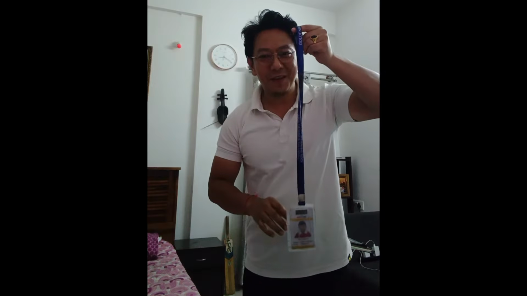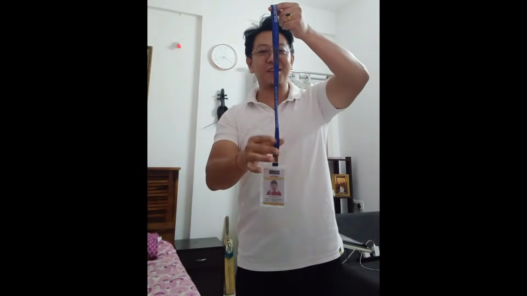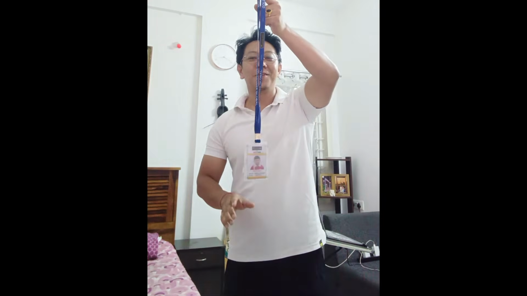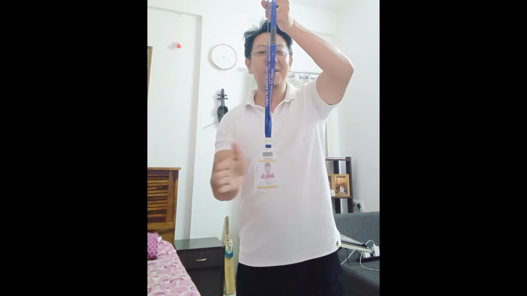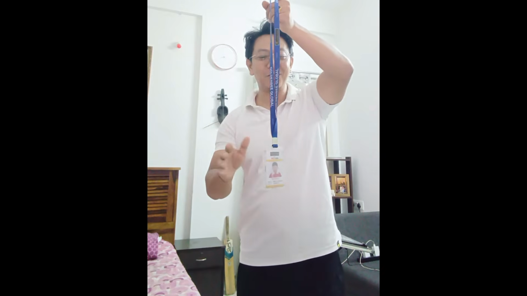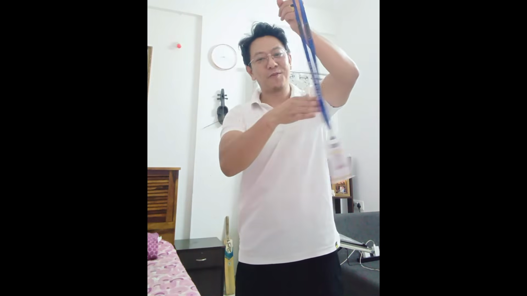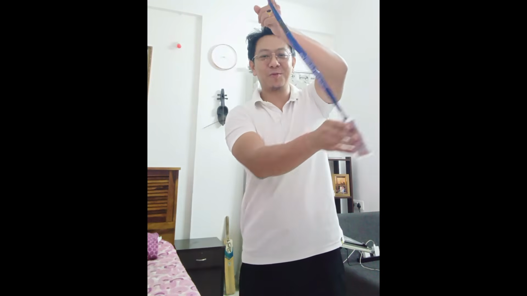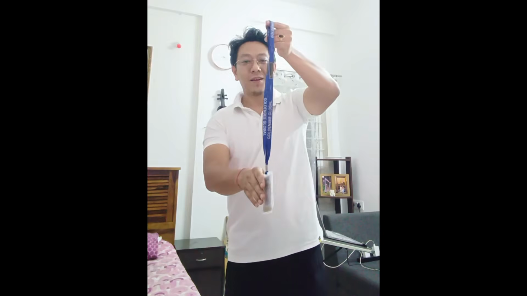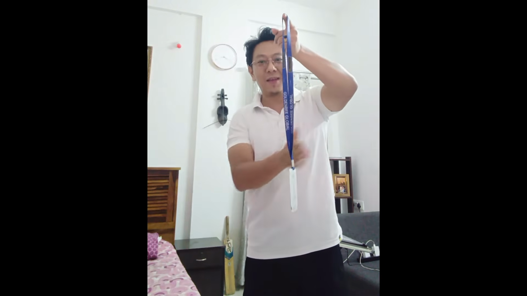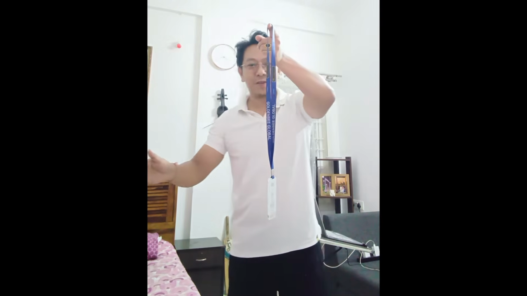Try to observe this carefully. Think of this as a string and this is the bob. So I'm going to give it a small speed at the bottom and see what happens when the speed given is very small. So it just performs oscillation, right? It goes up to here, stops and comes back. Now let me give it quite a high speed at the bottom. See what happens. So you can see it successfully completes the loop if I give it high speed.